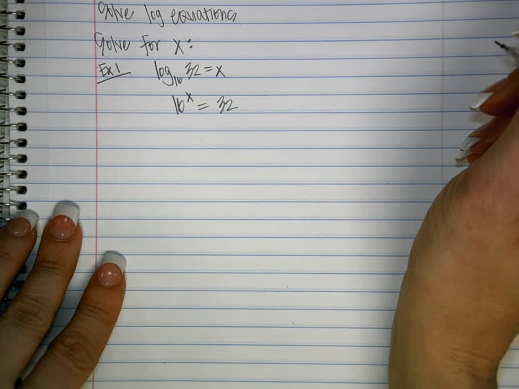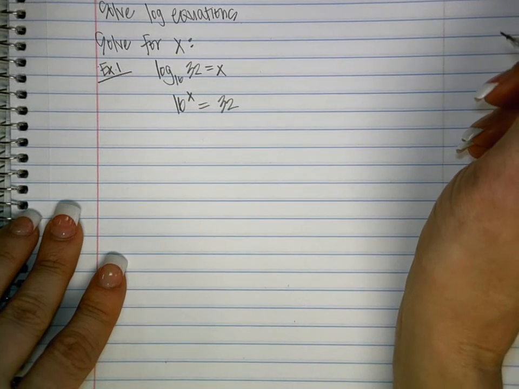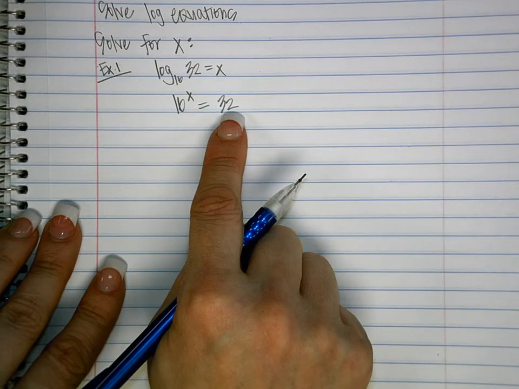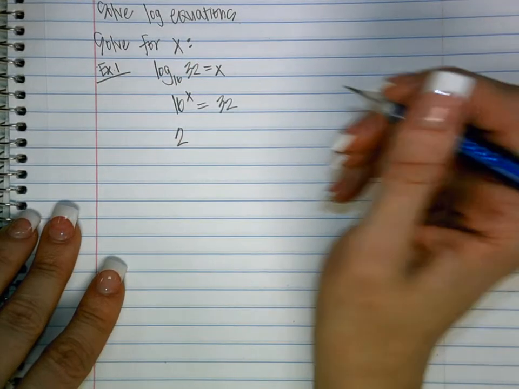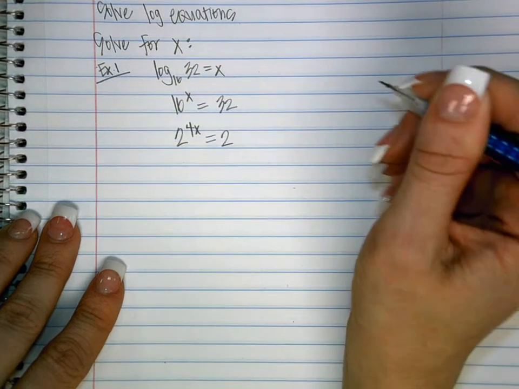We have to get the same base, right? So let's get both of these to the same base. What base do they have in common? 2. So 2 to the what power equals 16? 2 to the 4x equals 2 to what power equals 32?